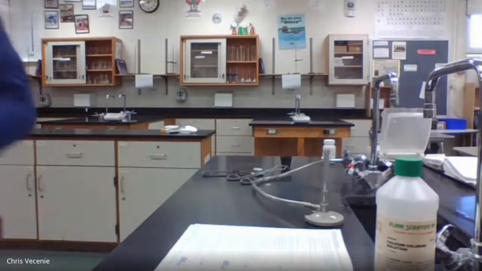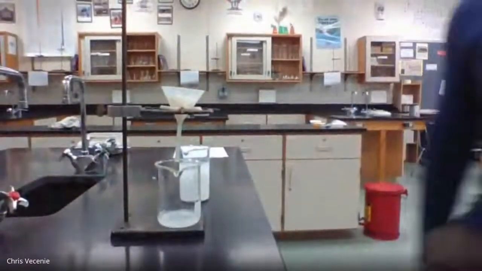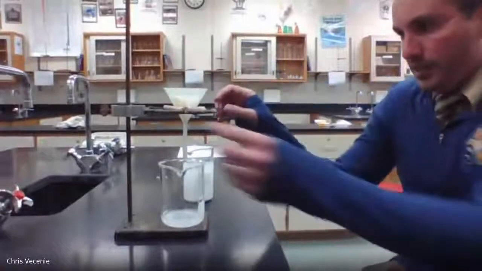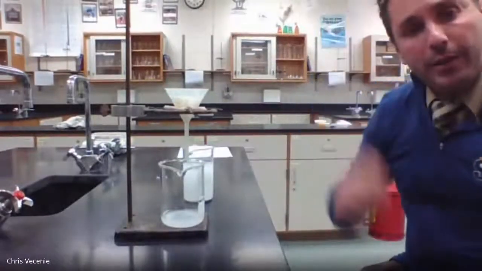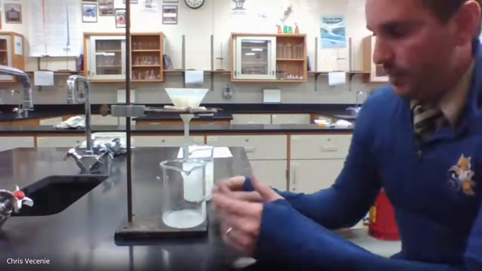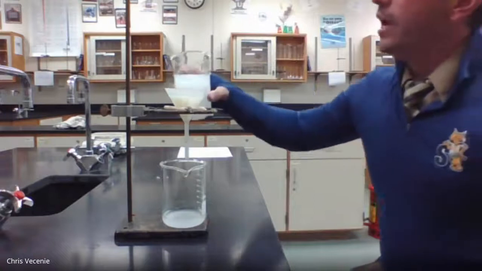All right, now I'm going to take you over here because we are ready to start filtering. So what you see here is a filtration setup. I've got my funnel sitting on top of a ring stand with an iron ring, and then I've got a beaker underneath to catch my filtrate. All right, so what I'm going to do is take my substance and pour it.